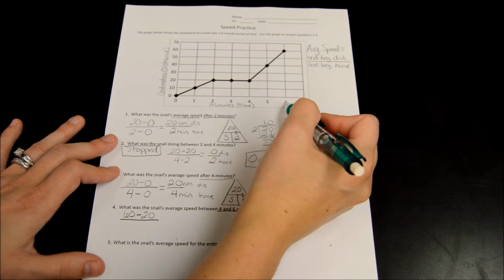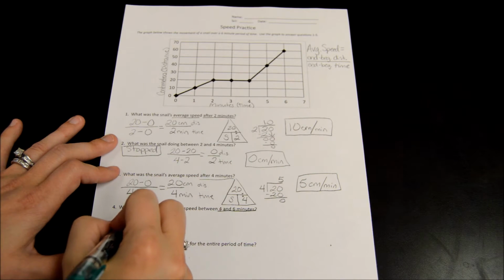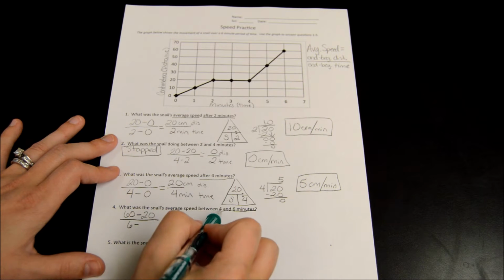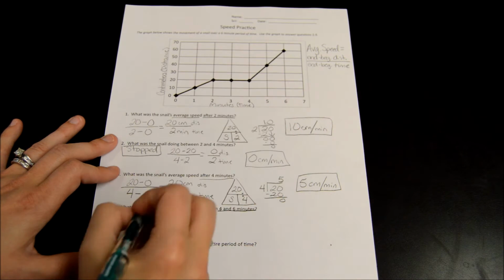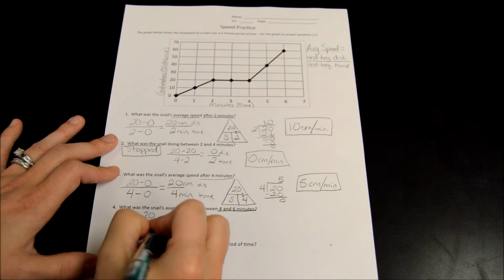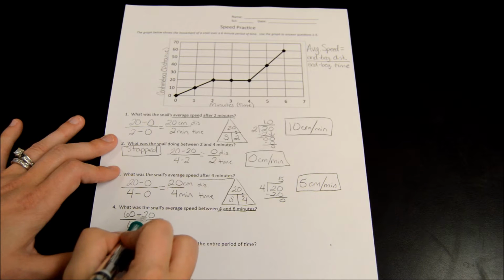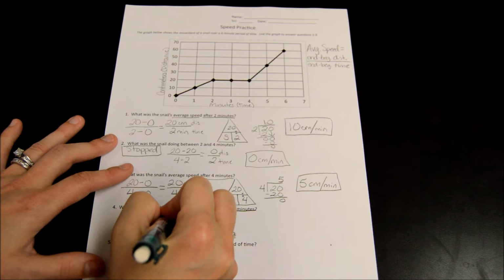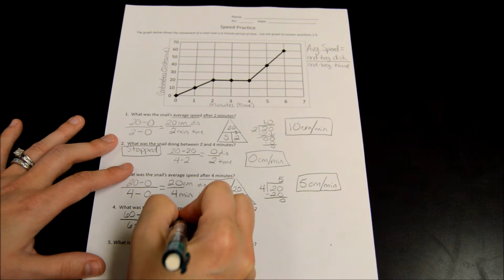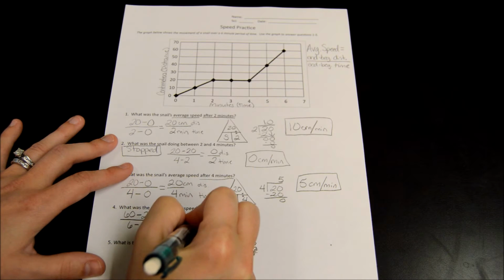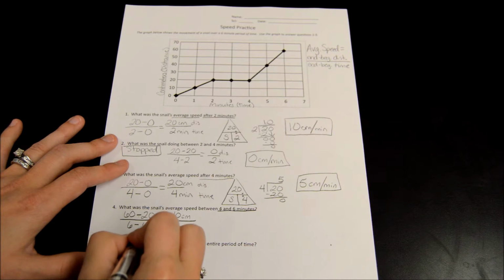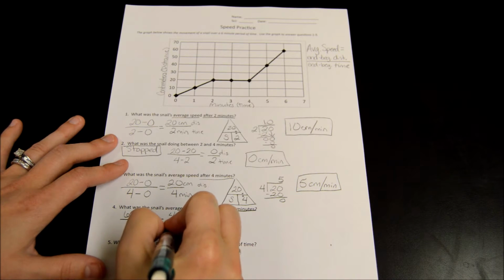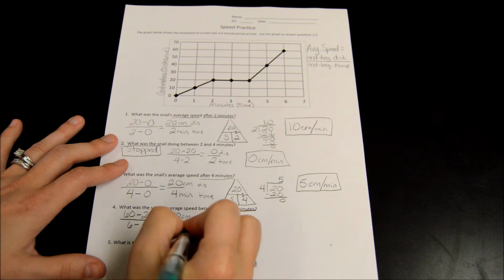So at our end time of 6 minutes minus our beginning time of 4 minutes. Okay, so 60 minus 20 is 40 centimeters over 6 minus 4, 2 minutes.